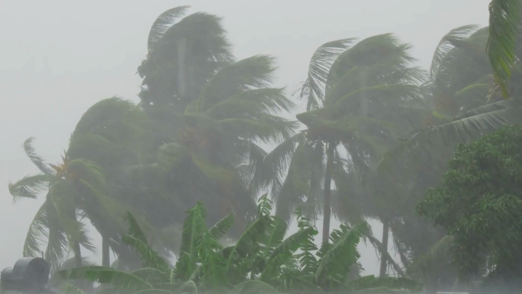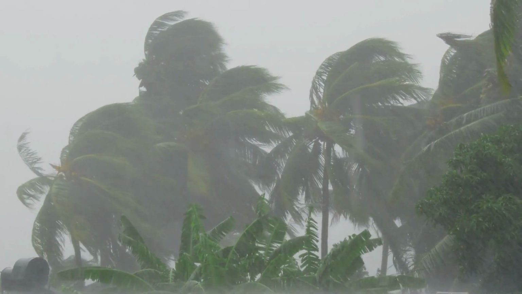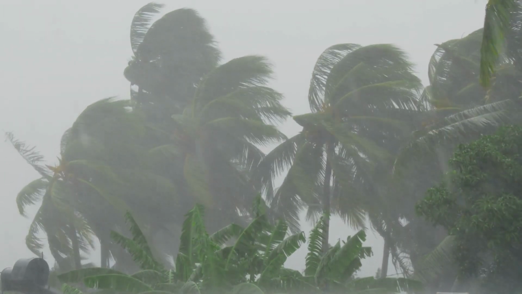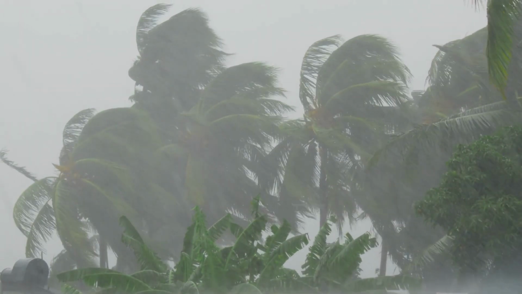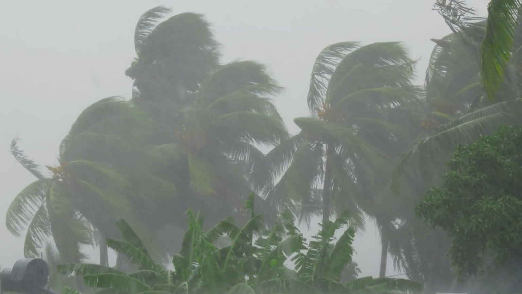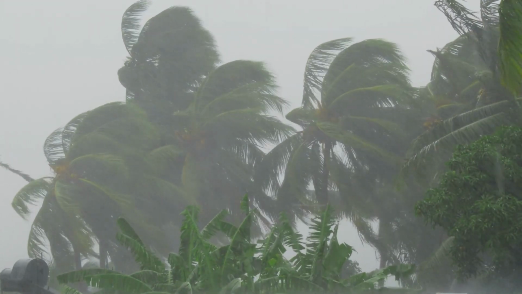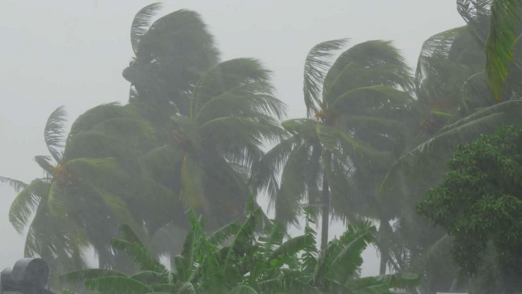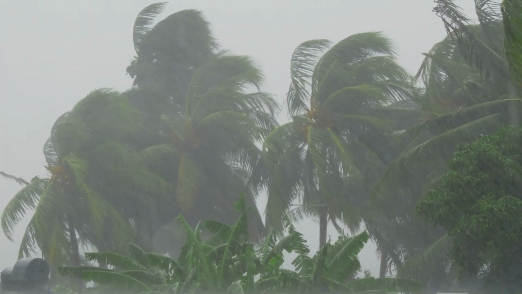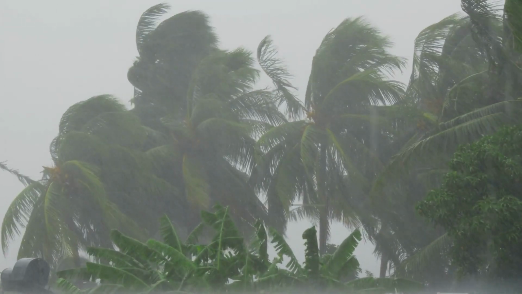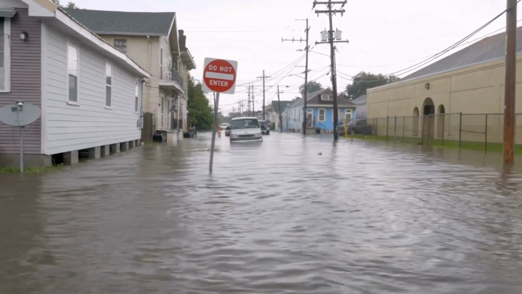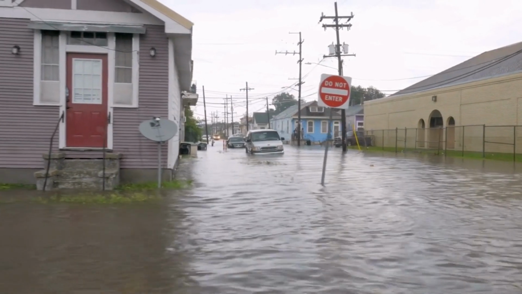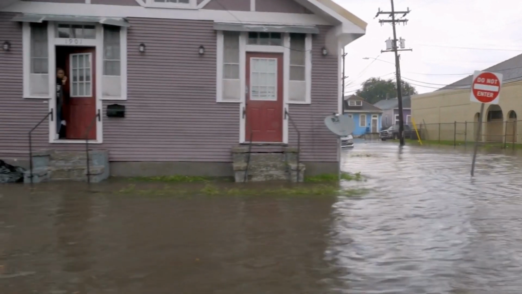The main characteristics of a hurricane include strong winds. Hurricanes are known for their powerful winds, which can reach speeds of over 74 miles per hour, 119 kilometers per hour, and can sometimes exceed 150 miles per hour, 241 kilometers per hour, in the most intense storms. These strong winds can cause significant damage to buildings, trees, and infrastructure.